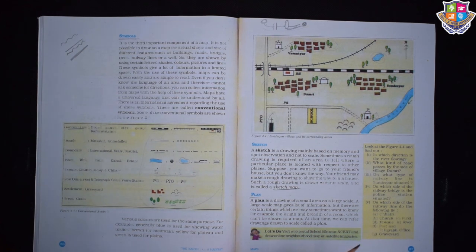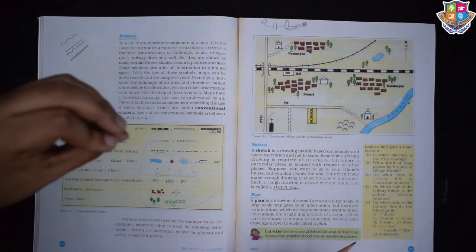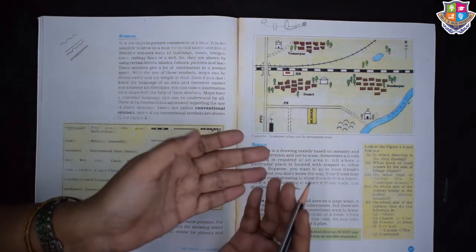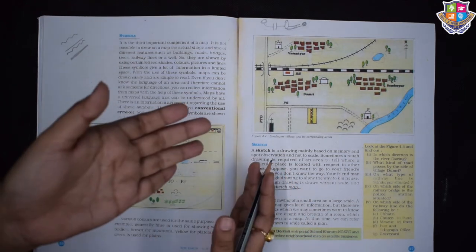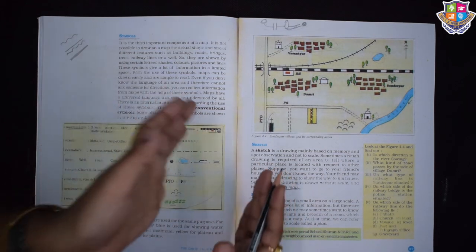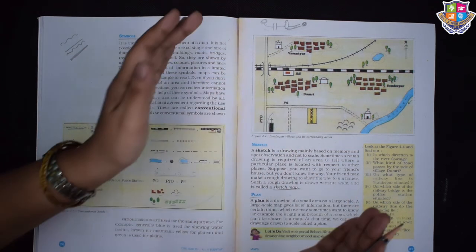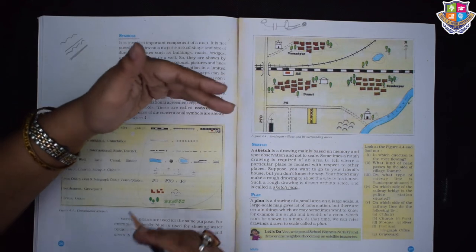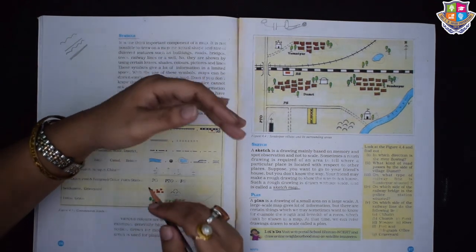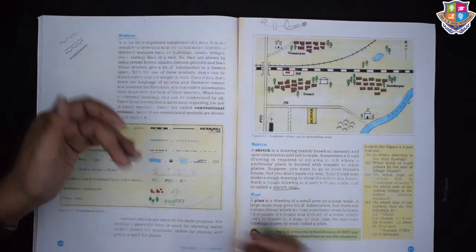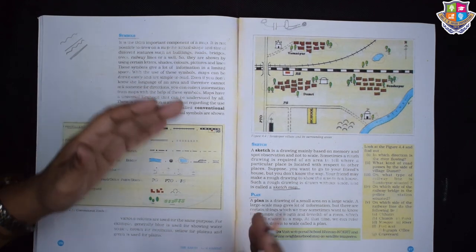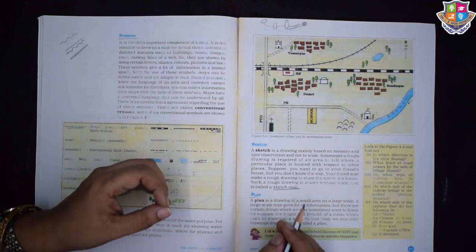So if you want to draw a room, if you want to show the size of your room, how can you show it? Here we have to use scaling. We have to take the measurements and show the size of the room. So in this planning method we need to use the scale.